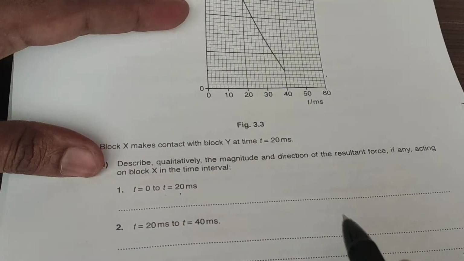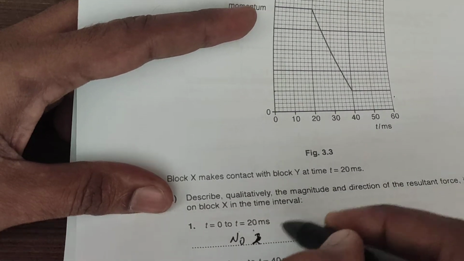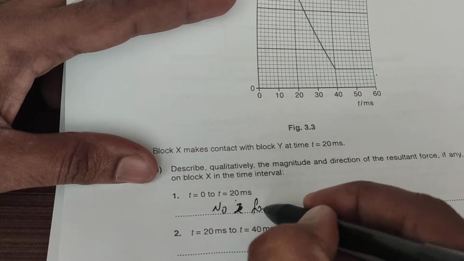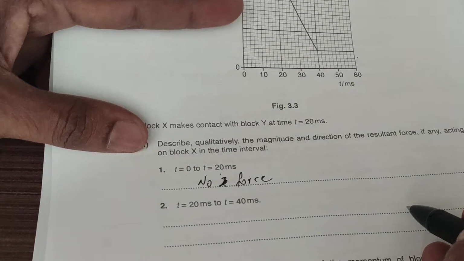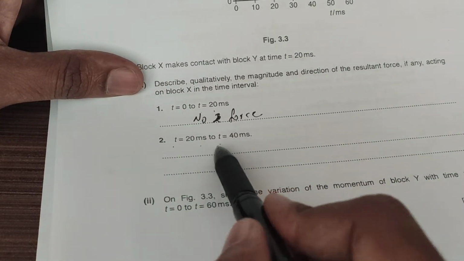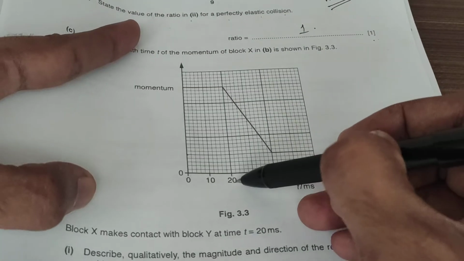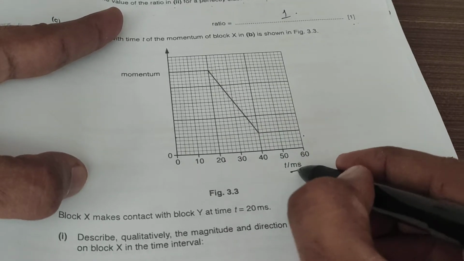You can say no force, or you can say zero force, no problem. So time t equal to 20 milliseconds to time t equal to 40 milliseconds. So what's happening from 20? Remember guys, this is in milliseconds.